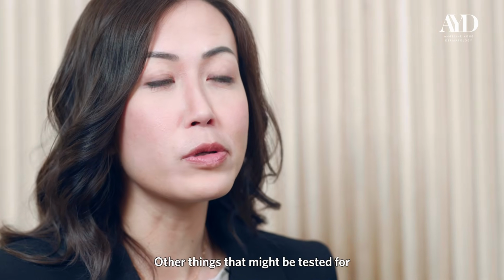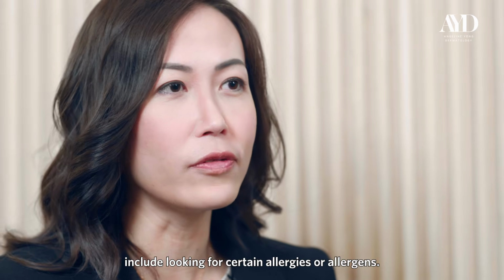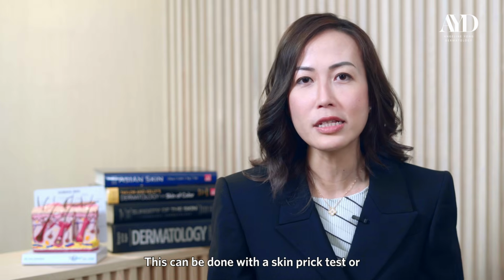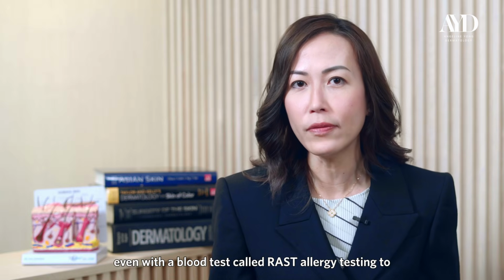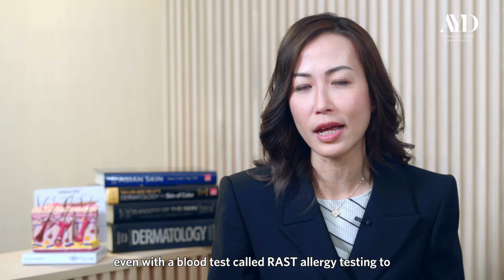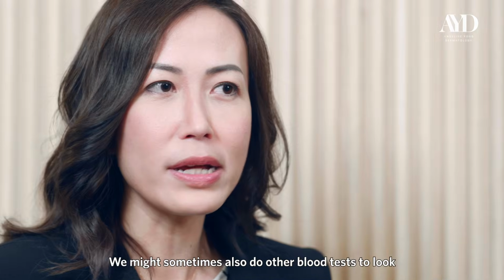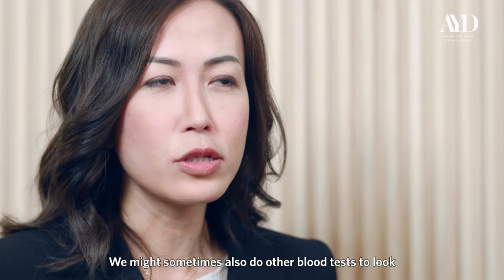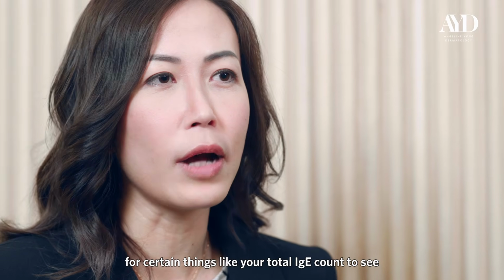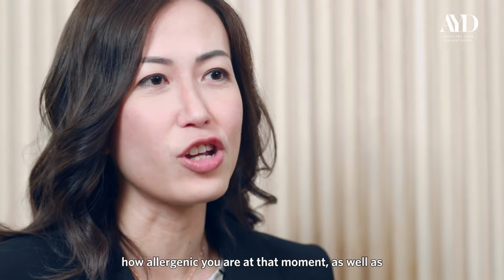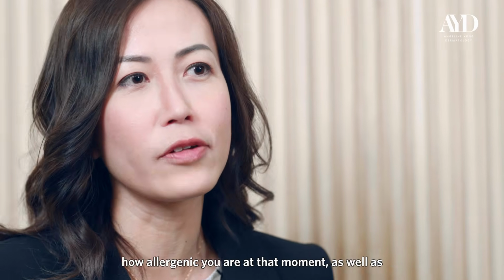Other things that might also be tested include looking for certain allergies or allergens. This can be done with a skin prick test or even with a blood test called RAST allergy testing to look for certain food triggers as well as environmental triggers. We might sometimes also do other blood tests to look for things like your total IgE count to see how allergenic you are at that moment, as well as the full blood count.